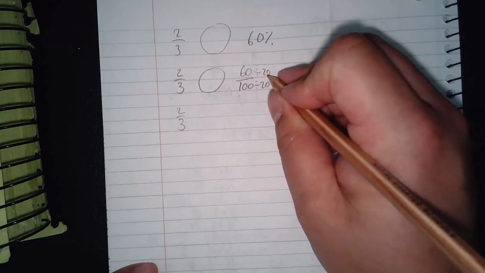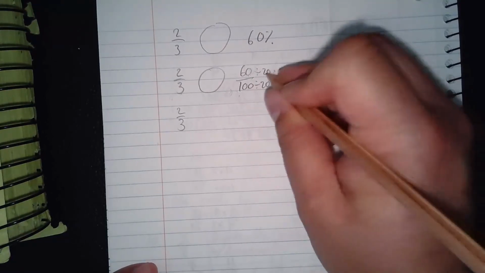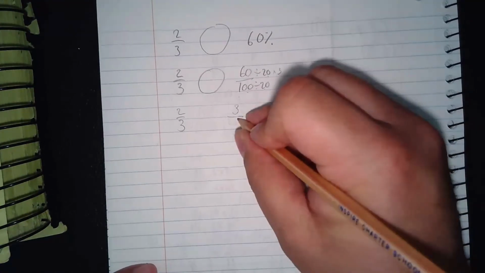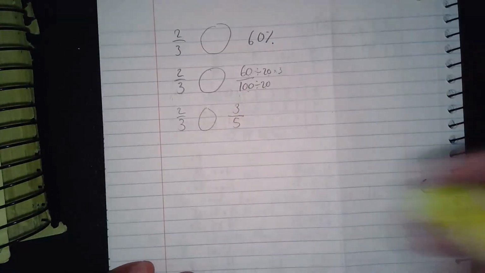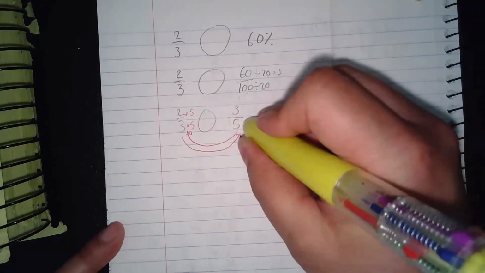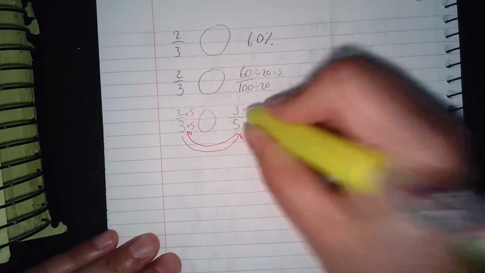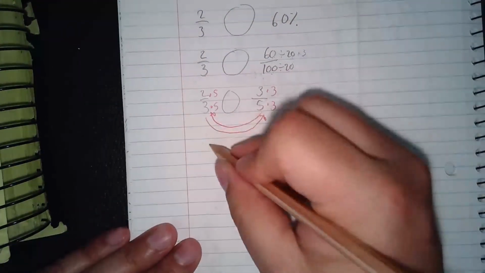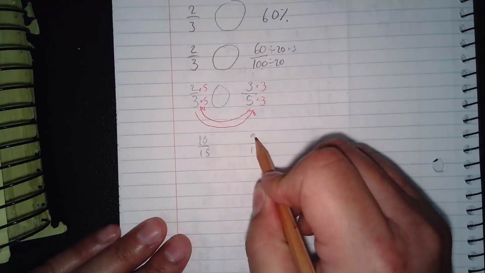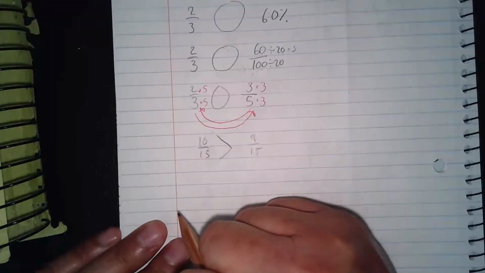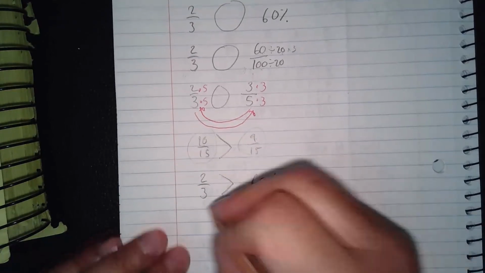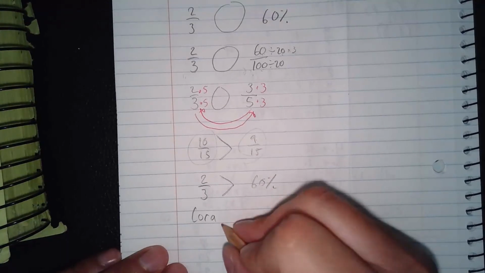Okay, 60 divided by 20. I can make 3 groups of 20 out of 60, because 3 times 20 is 60. Alright, 3. And then 100 divided by 20. I can make 5 groups of 20. Okay, this I can work with. Multiply the denominators, or you can try finding the LCM, going to factor trees and all that. We'll just do this really fast. 10 fifteenths, 9 fifteenths. Okay, I can see that 10 is larger than 9 because I'm comparing the numerators. So this fraction is greater than this fraction, which means that Cora spends more time blogging. That means Cora is the answer.